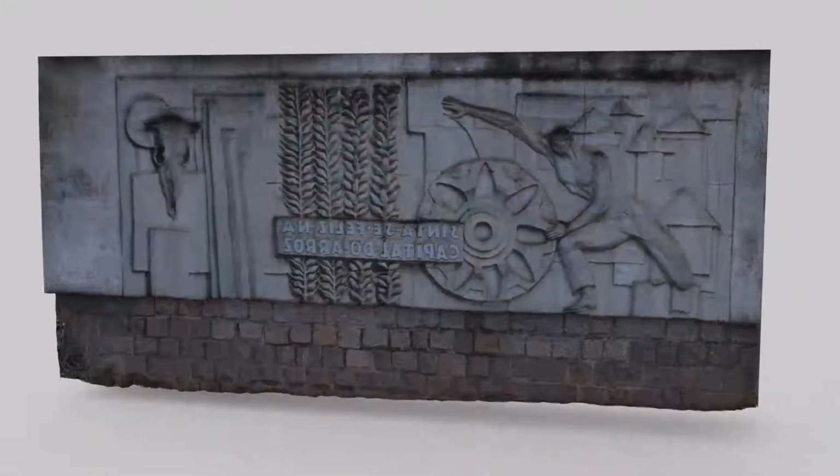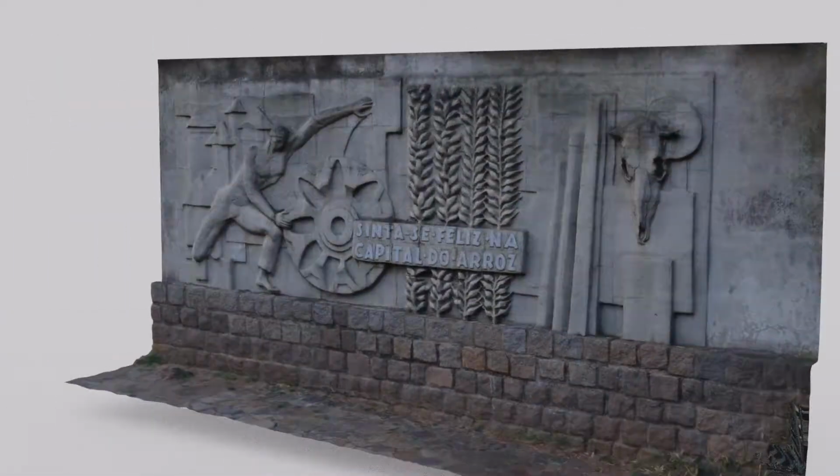Here we can see the art panel model optimized for visualization.